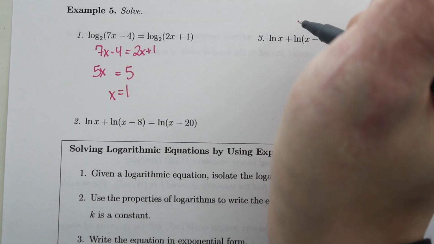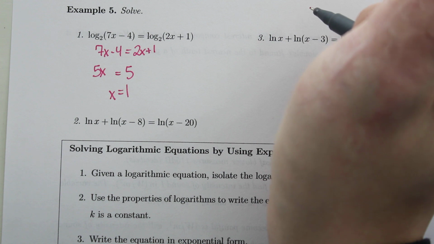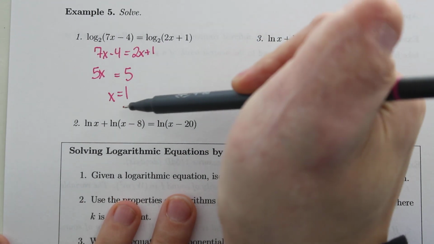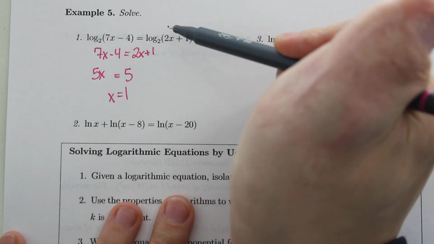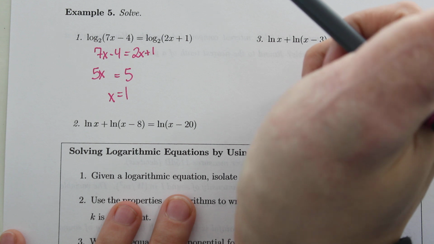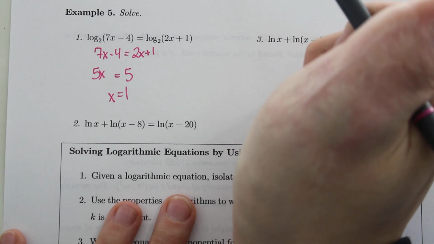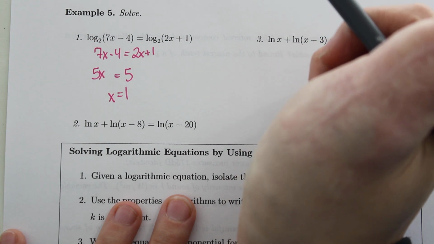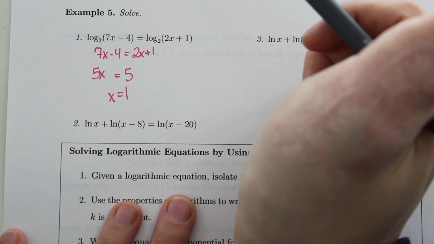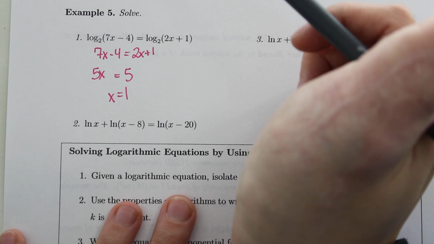Okay? Now we're not done. That seems really simple, but we're not done yet. We always have to check that the values we get for x, when we plug them back into the parentheses, we don't end up with a negative in the parentheses. Why? Just like before in the last problem, if we get a negative in the parentheses, it's undefined. It's not in the domain of a logarithmic function.